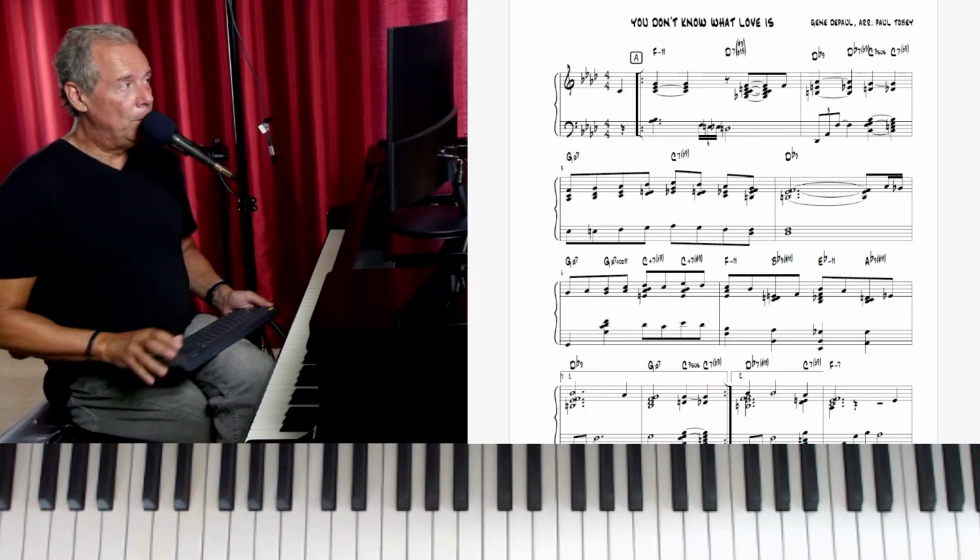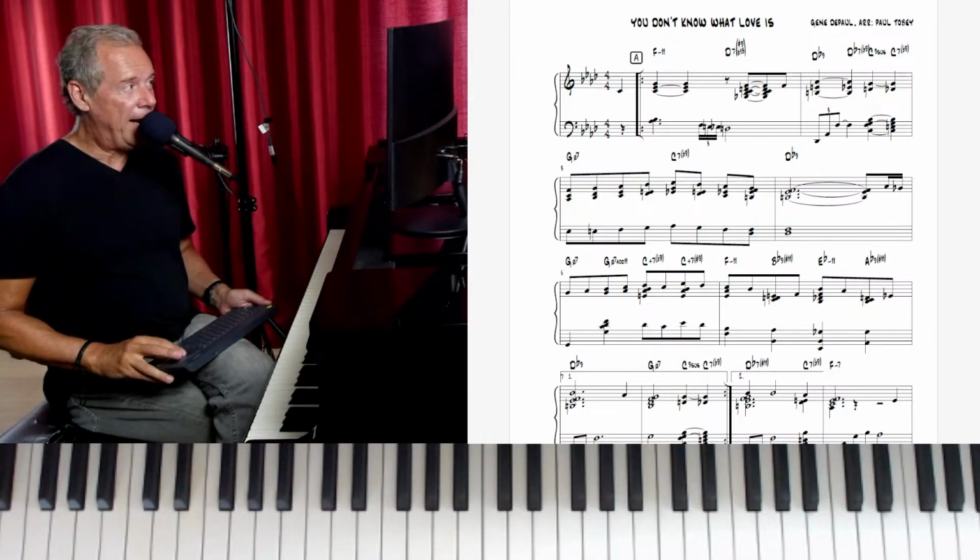Let's play a little bit more, and let's see if you can come up with any more questions regarding dominant seventh chords or anything else that's in what I'm about to play.